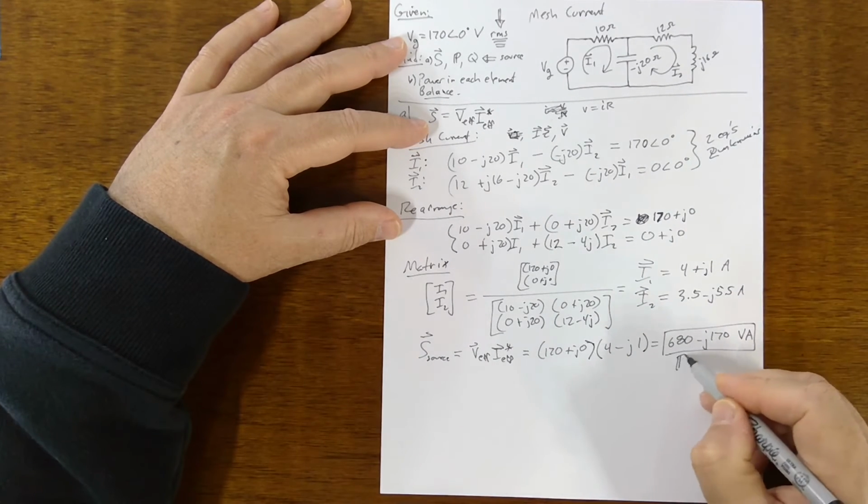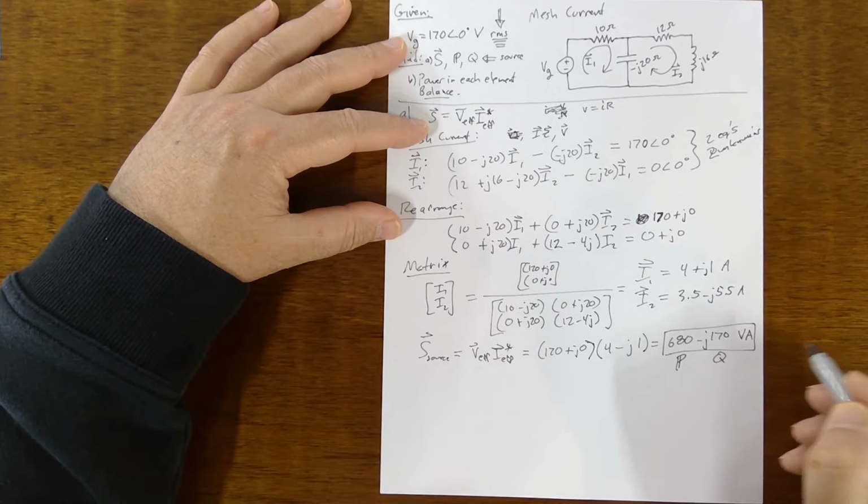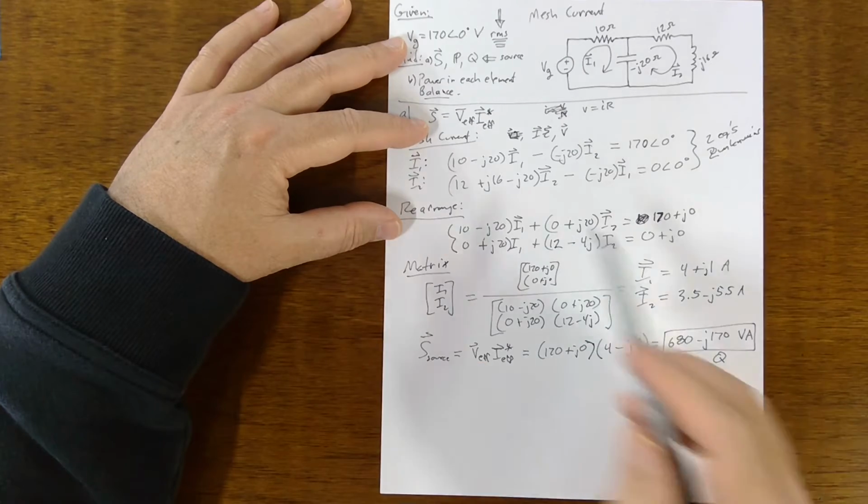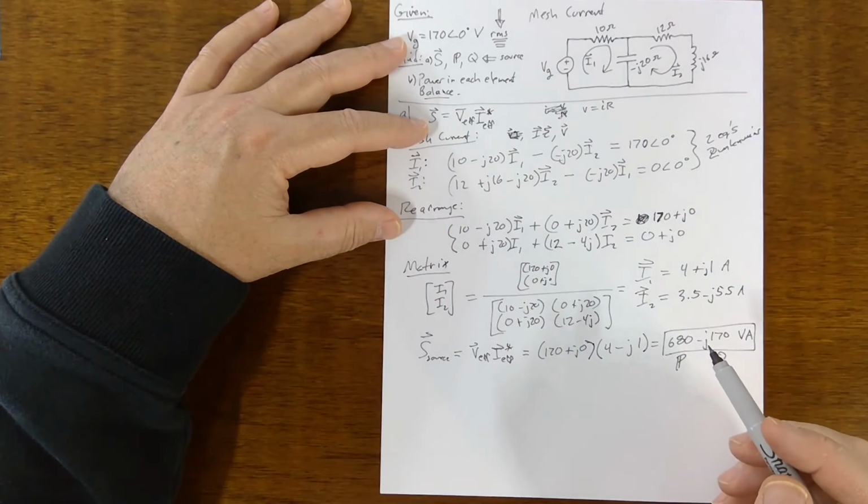That's the answer to part A. Well, this is P, and this is Q. So P is 680, Q is negative 170. So that's all the three things they're asking for in part A.